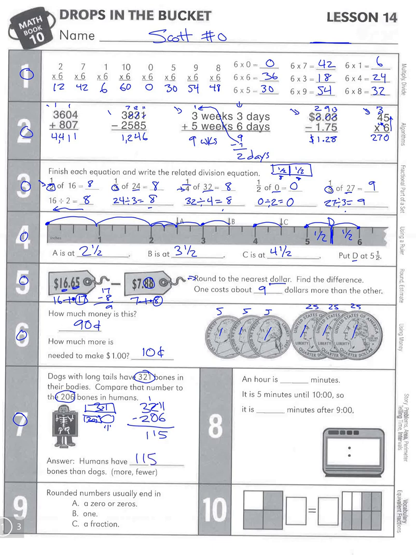115. Humans have 115. Is it more or fewer? It is fewer, right? We have 115 fewer bones than dogs, right? We have less. All right, let's look at number 8.